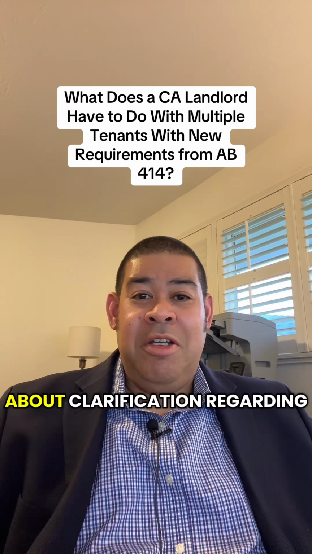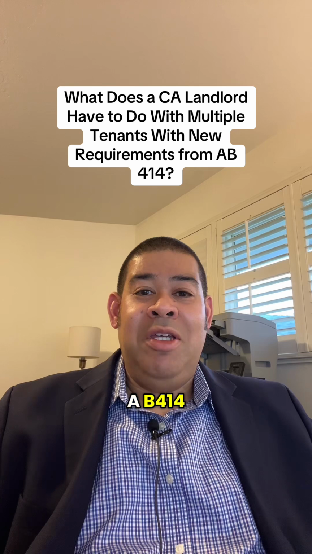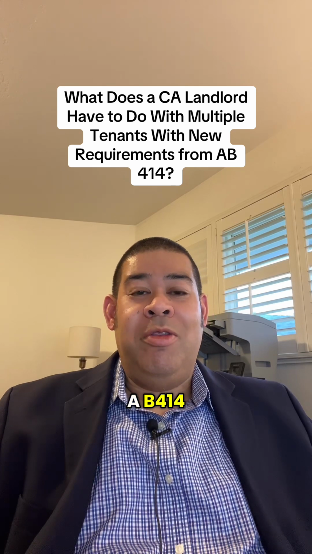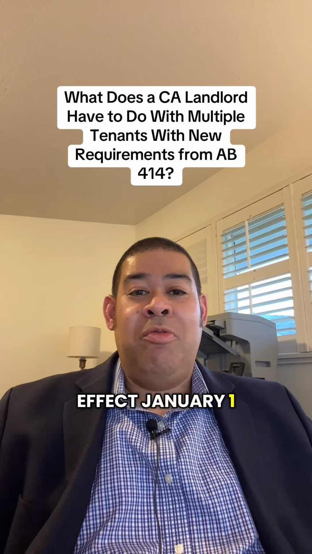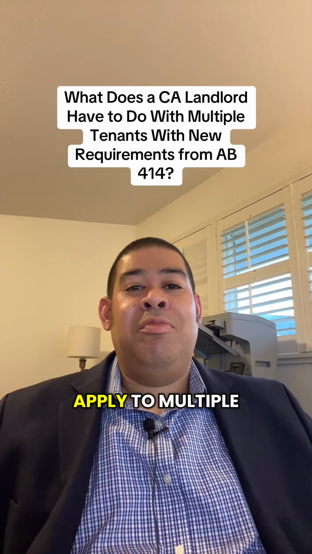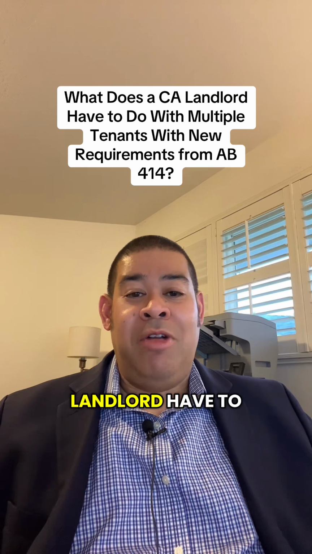Question here asking about clarification regarding AB 414 that went into effect January 1, 2026. How does that apply to multiple tenants? What does a landlord have to do?